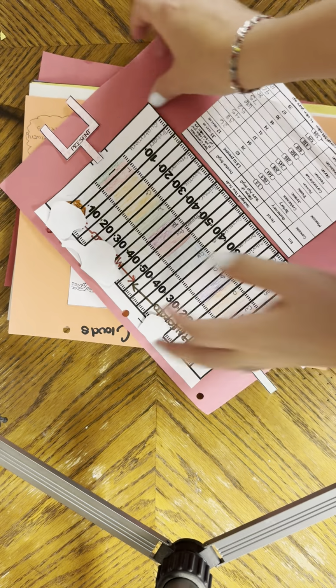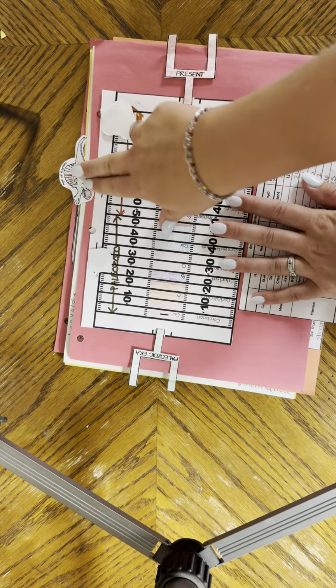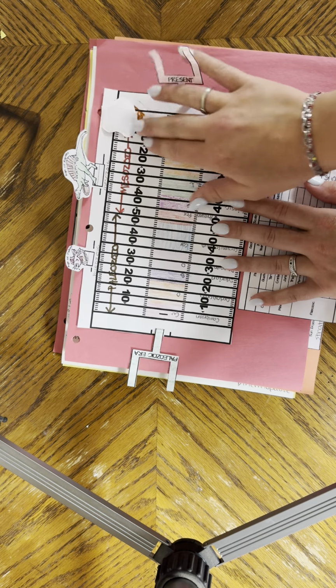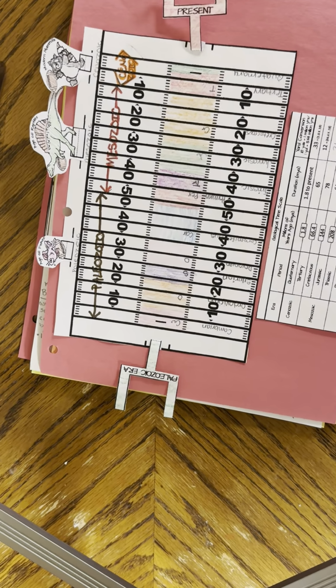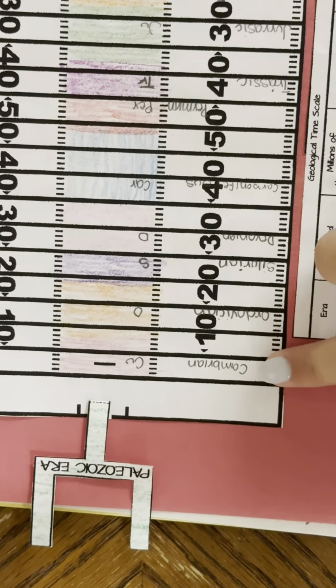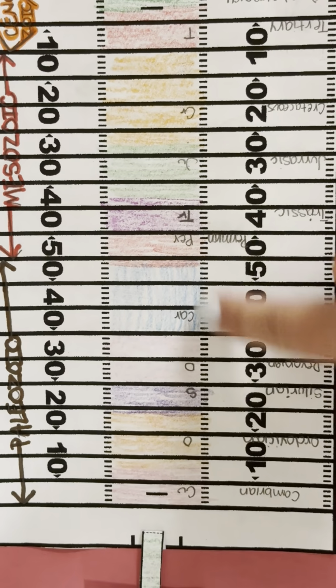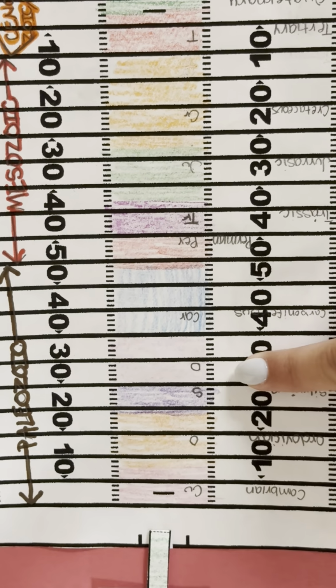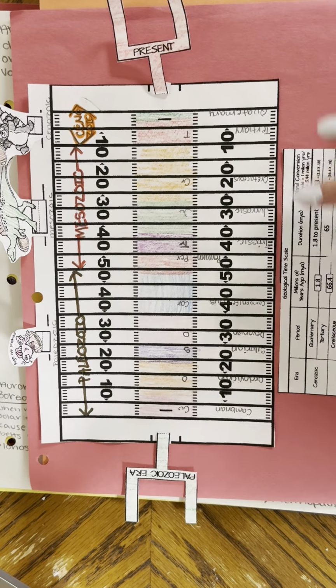For the next one, this one got kind of messed up in my binder, but I have the geological time, and let me try to zoom in here. I have all of the different time periods corresponding with the different colors, and I put little letter labels on there just to show it better.